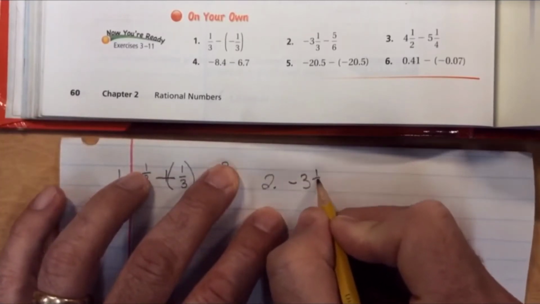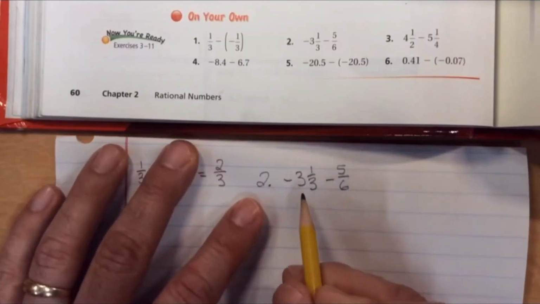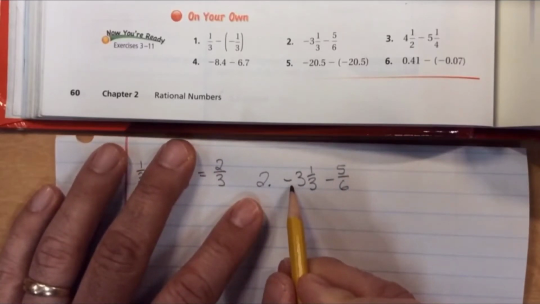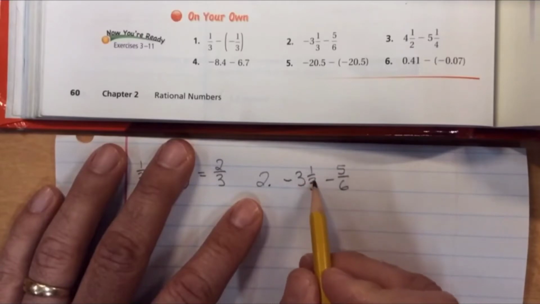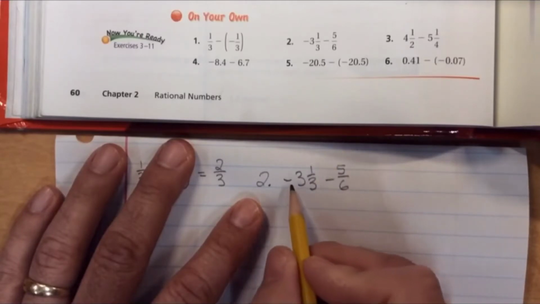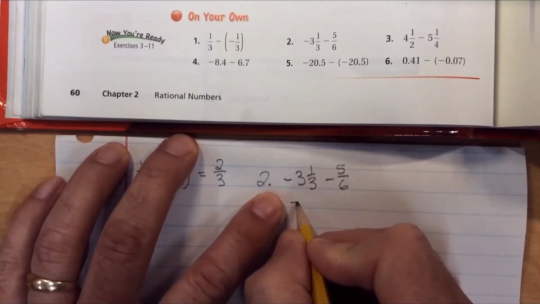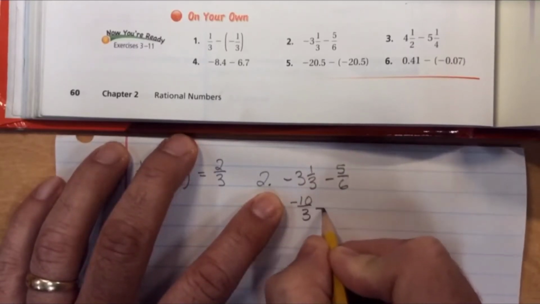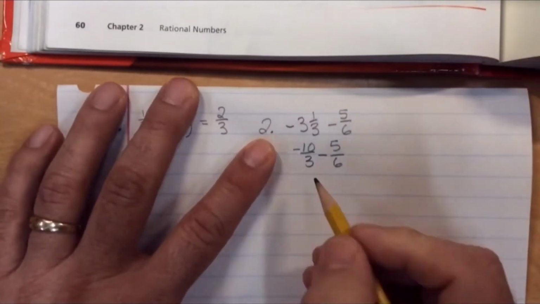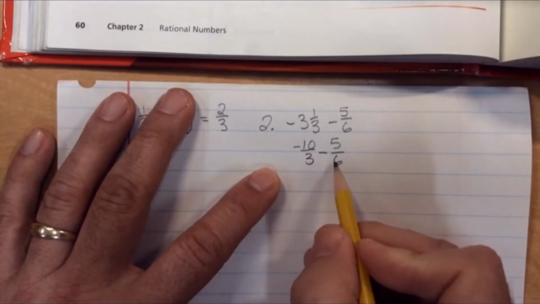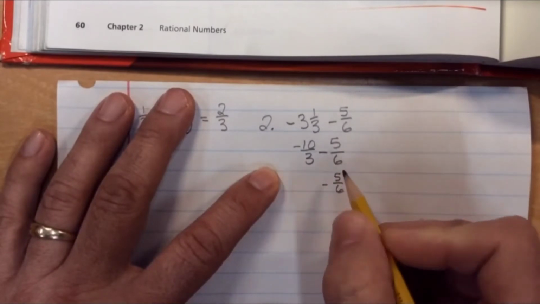Number 2. Negative 3 1/3 minus 5/6. Well, let's go with finding a common denominator first. Before we do that, I guess we should turn this into just a fraction. So negative 3 1/3, 3 times 3 is 9, plus 1 is 10. So this would be negative 10 over 3 minus 5/6. So nothing too difficult yet. Now we need a common denominator. 6 works very well, which the nice thing is the 5/6 will stay 5/6.